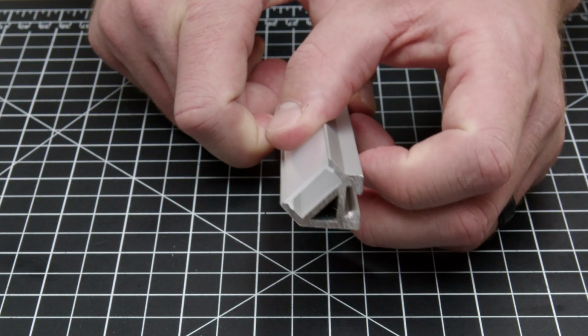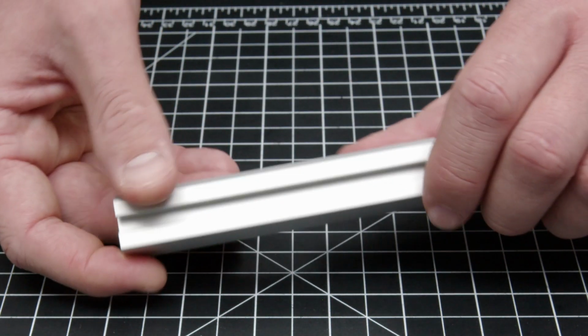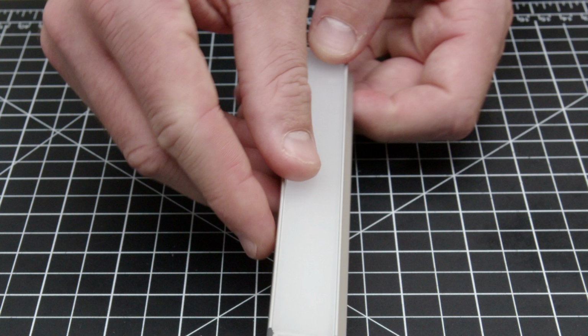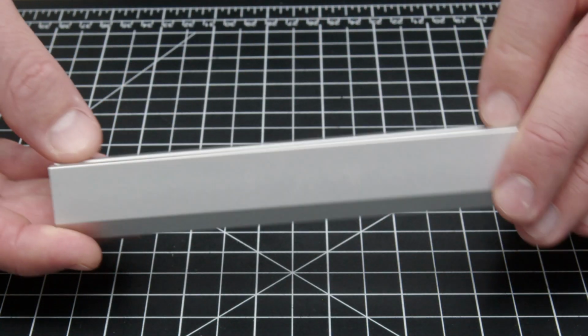And then we also have the 45 degree. This is an angled channel here, as you can see, and it has that beautiful raceway underneath so that you can adjust it inside of a cove or underneath an under cabinet.